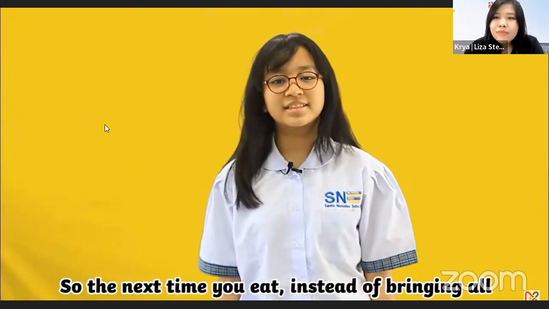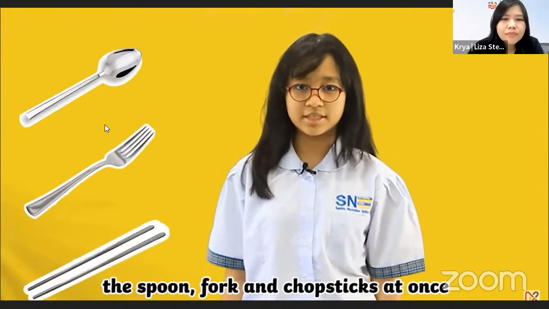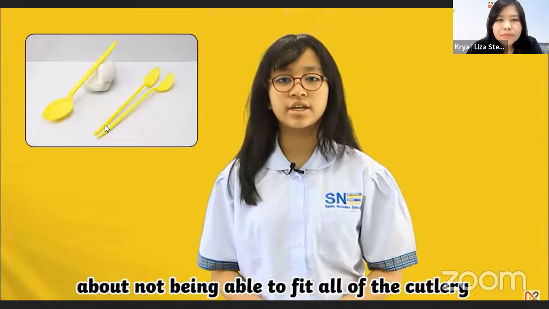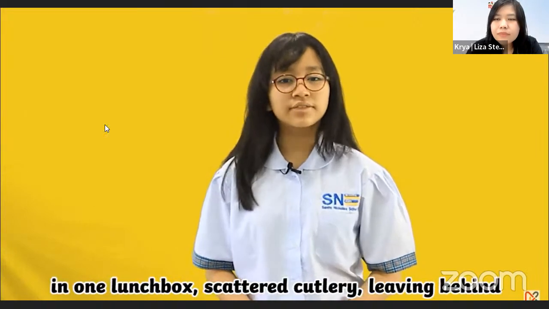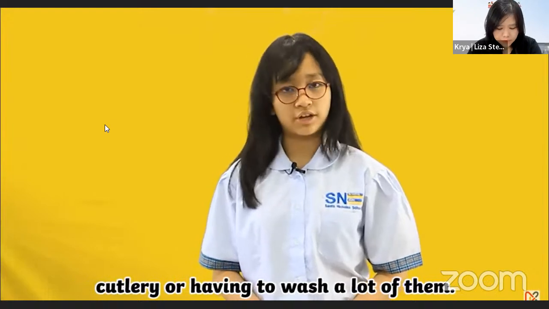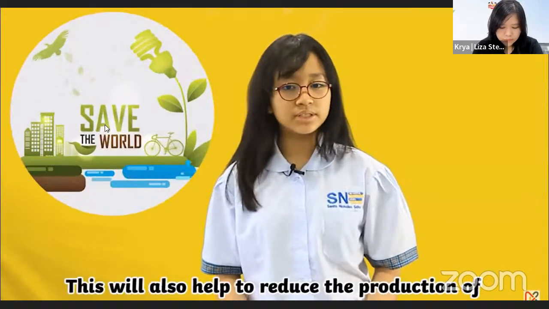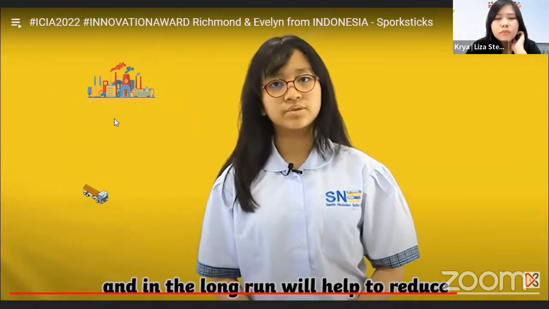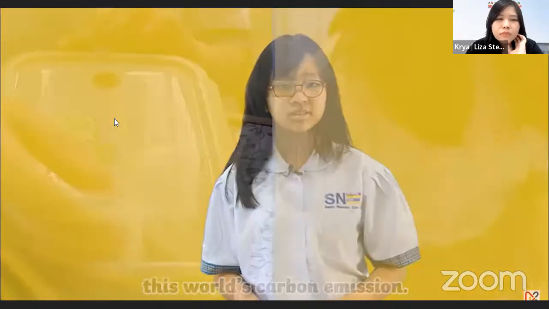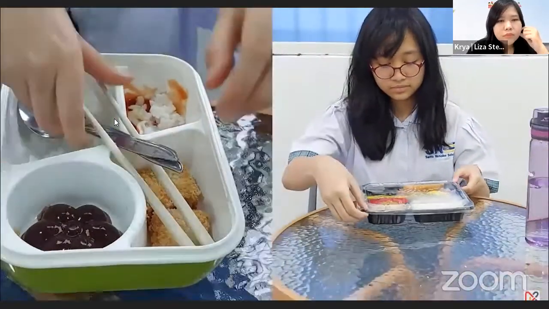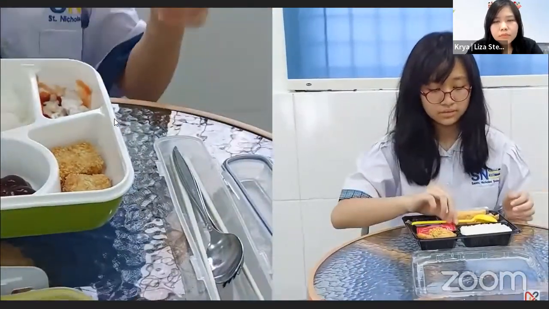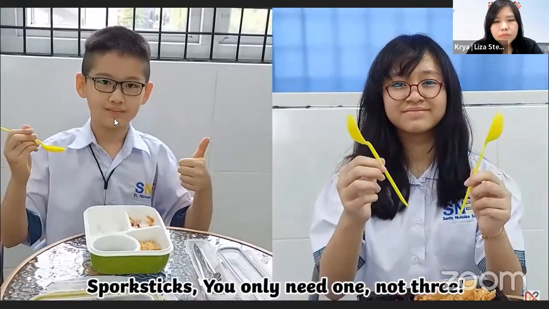So the next time you eat, instead of bringing all the spoon, fork, and chopsticks at once, just use one pair of spork sticks. By using this, you will no longer have to worry about not being able to fit all the cutleries in one lunchbox, scattered cutleries, leaving behind any cutleries, or having to wash a lot of them. This will also help to reduce the production of separate cutleries and disposable cutleries, and in the long run will help to reduce this world's carbon emissions. Spork sticks. You only need one, not three.